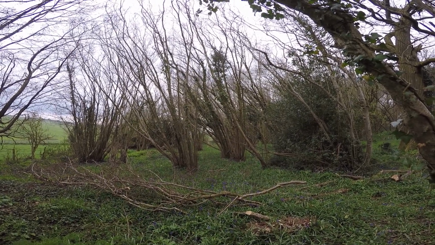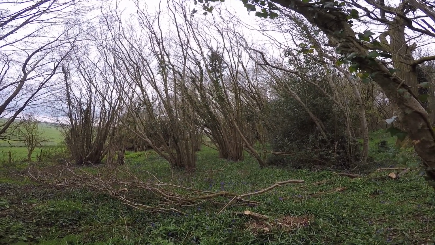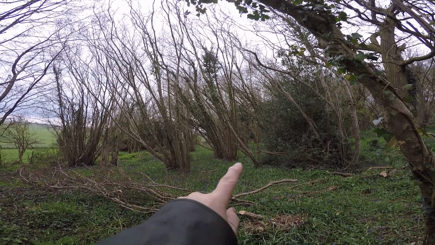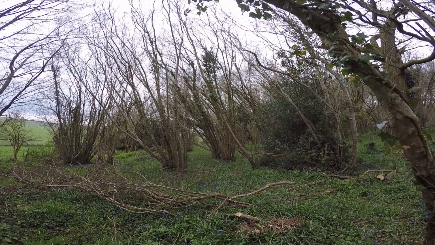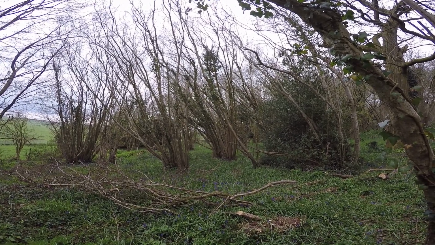Right, I'm holding the camera level and I'm trying to hold it steady, and you can see what all the derelict coppice stems are doing. They're growing out at an angle. They're doing that because they're growing out towards the light.